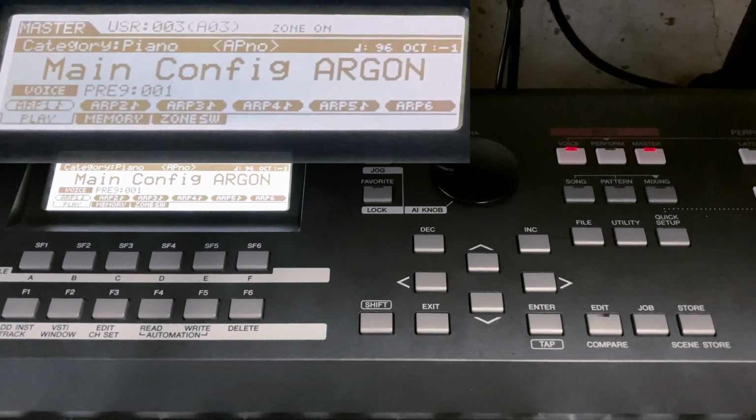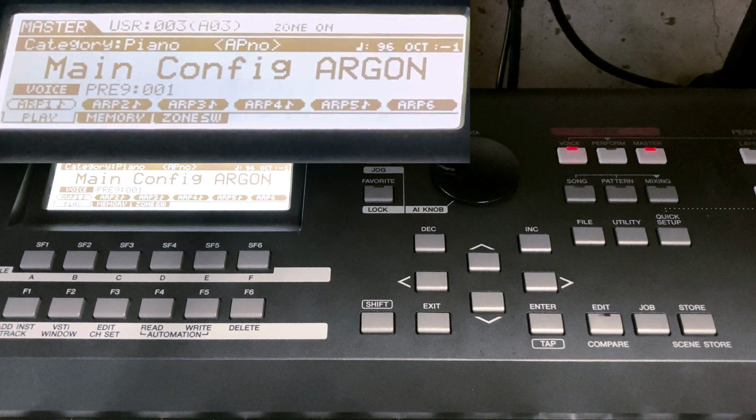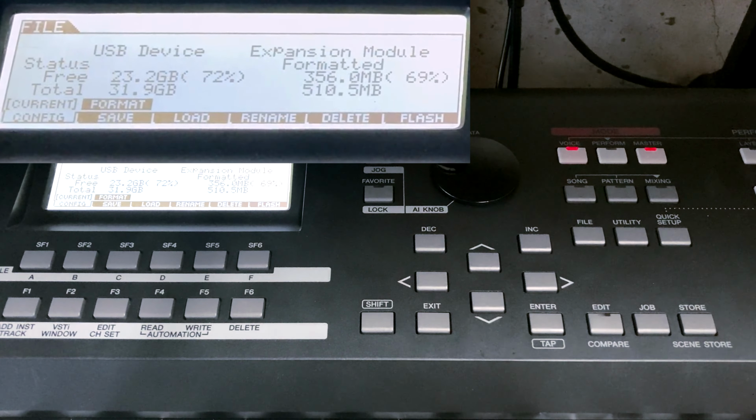Firstly, make sure that your memory expansion card is properly installed and formatted. Just press the File key, and you will see to the right of the screen whether or not the module is formatted. If it is, you should see exactly how much storage is available.